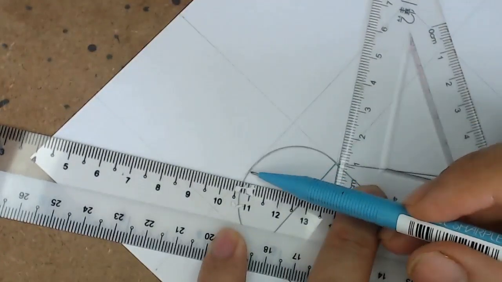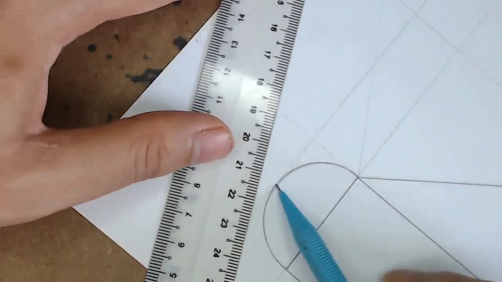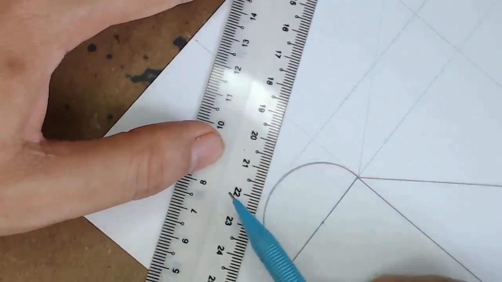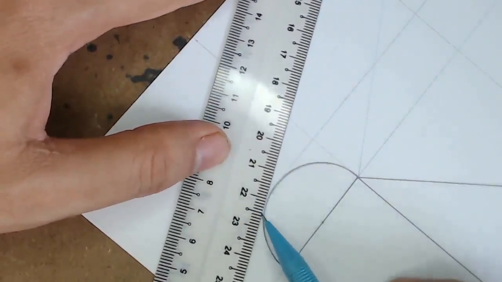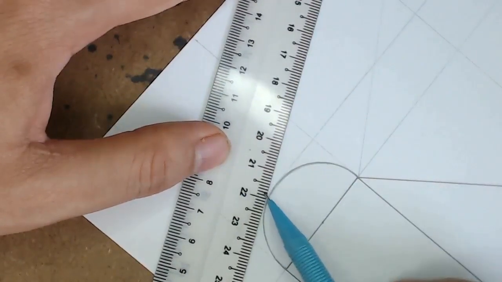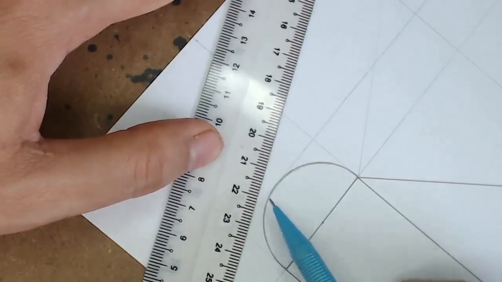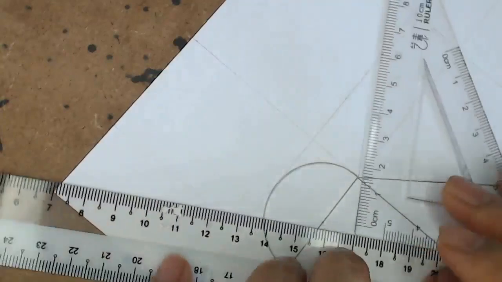Okay, here comes the problem. Do you still remember, if we got a circle like that, and if we place a ruler that touches this circle at one point, it is at the tangent. Remember that? The tangent. So that is the idea.